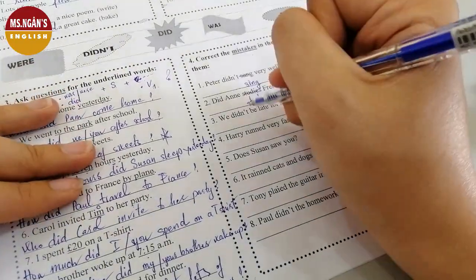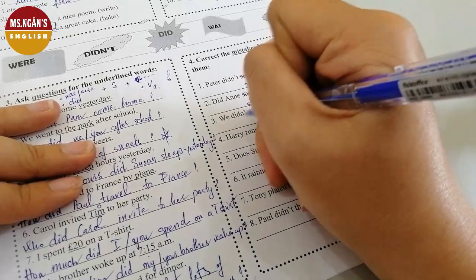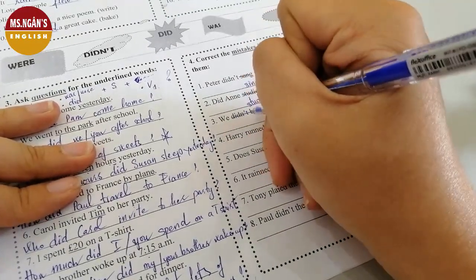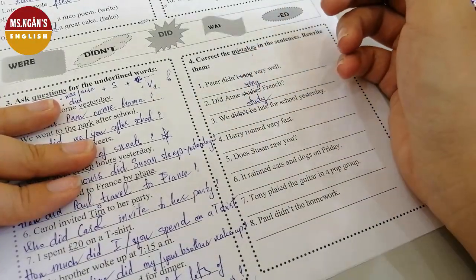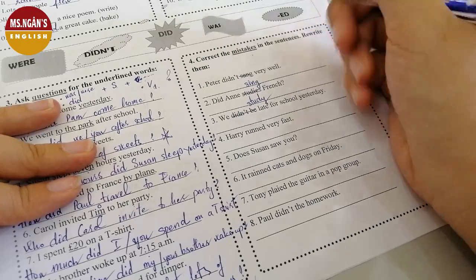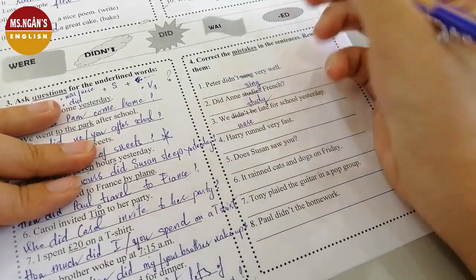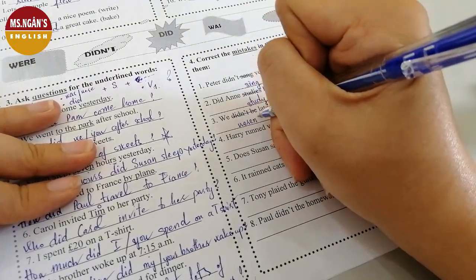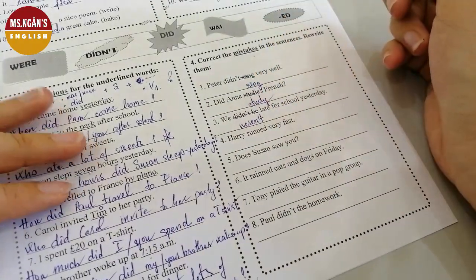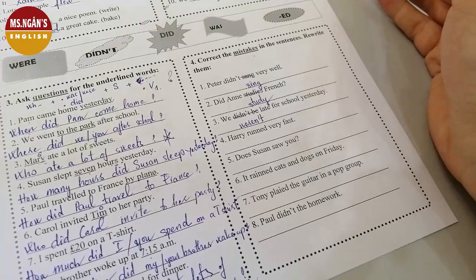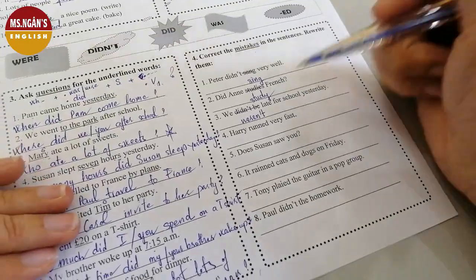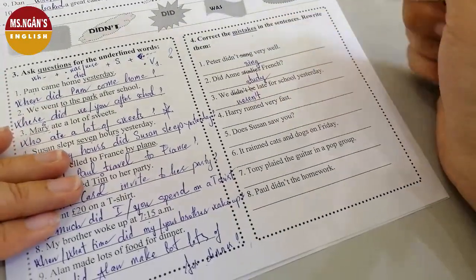Why didn't be late? Late is an adjective, so we need to use the verb to be to go with late in this situation. So it should be we weren't late for school yesterday. Not didn't be. We have weren't.